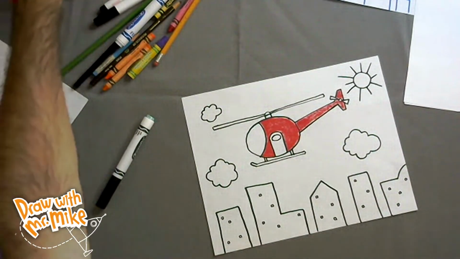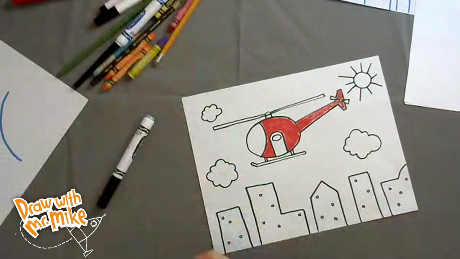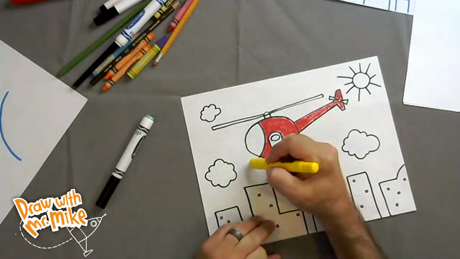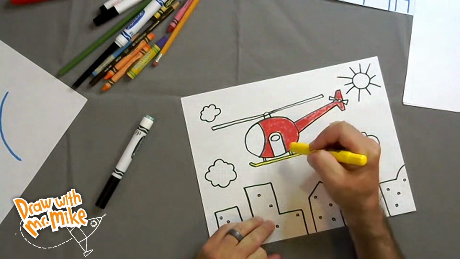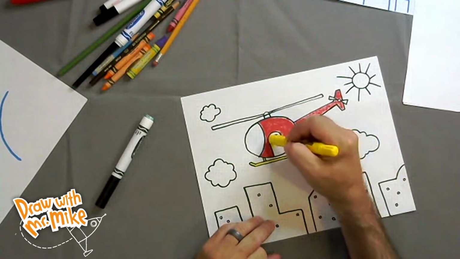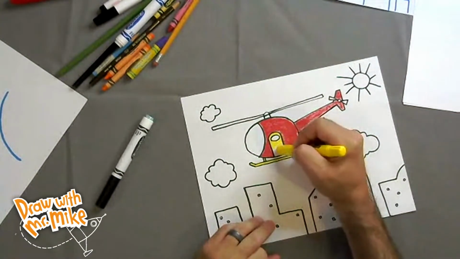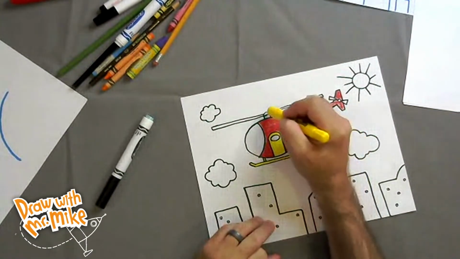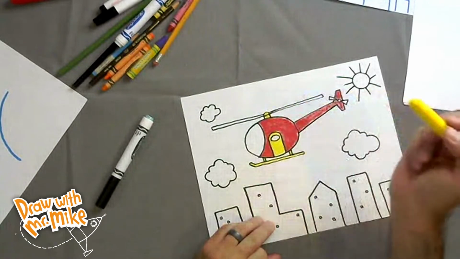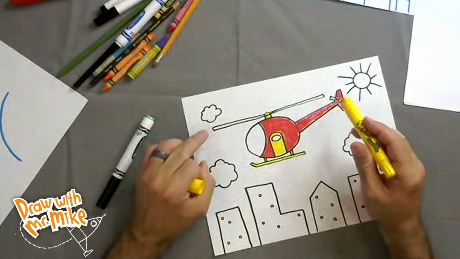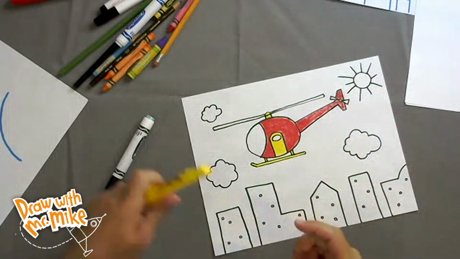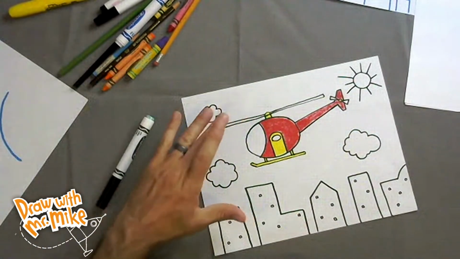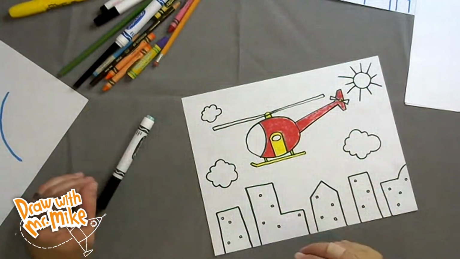And now I'm going to use yellow for the landing skids and for the door. So let's see. Landing skids. Okay, and the door will be yellow. And then I can even make that rotor up here, this part, yellow, and we'll leave the blades white, or I will. You can do whatever you want. I'm going to make this yellow as well, that circle there for the rotor, the tail rotor. And the blades I'm going to leave them white, but you can make them whatever color you want.